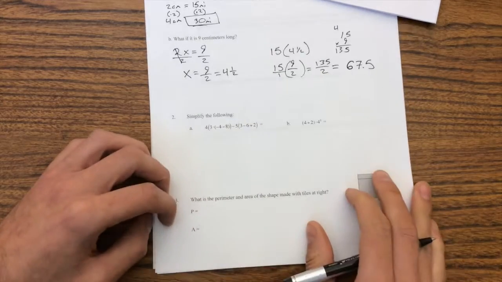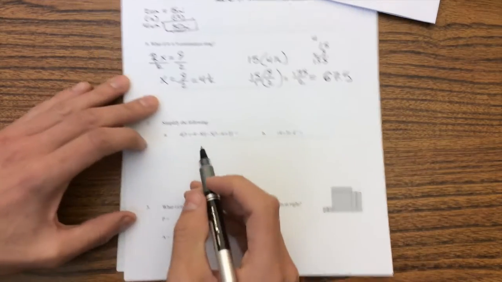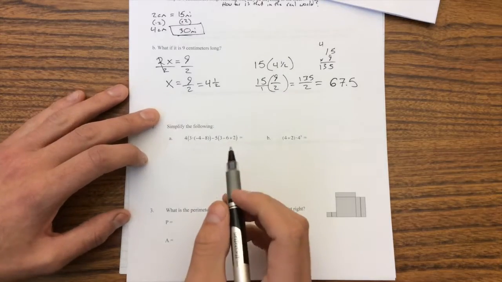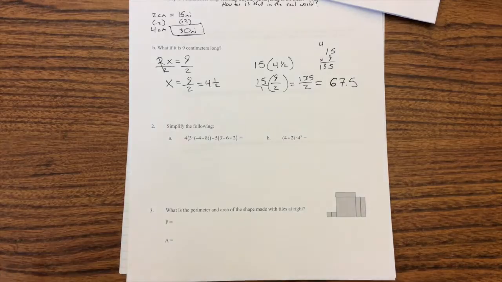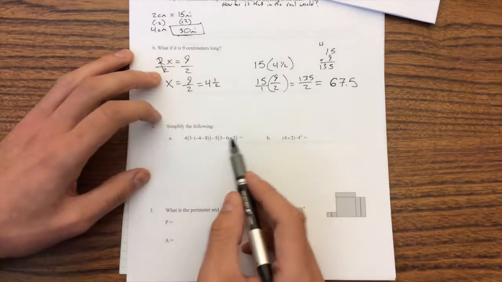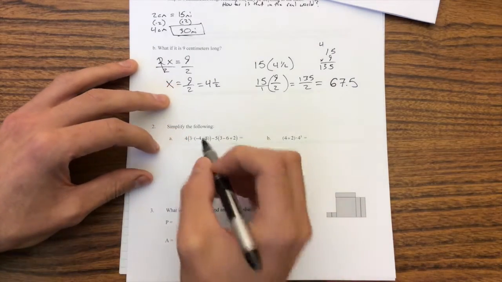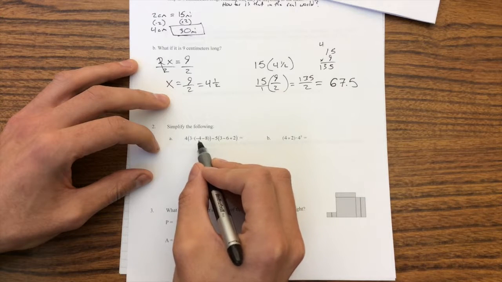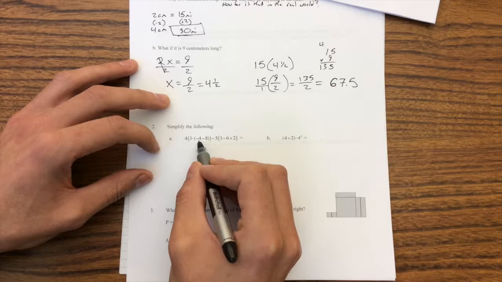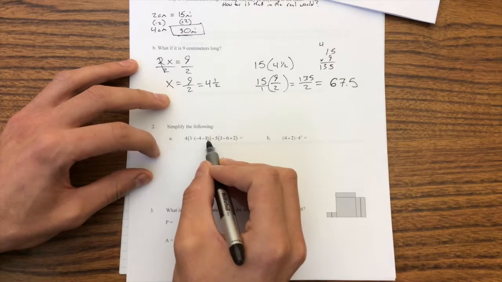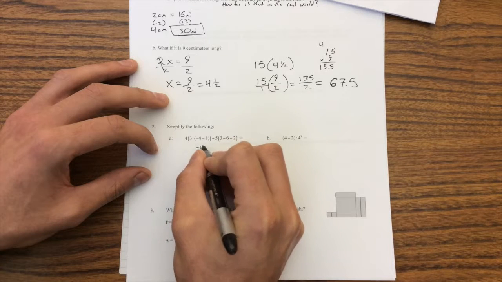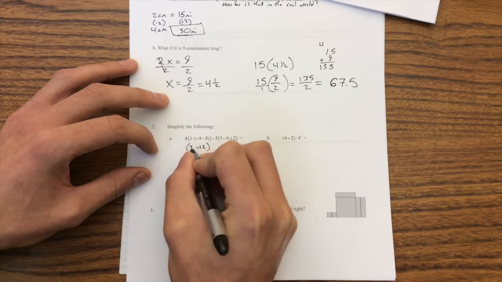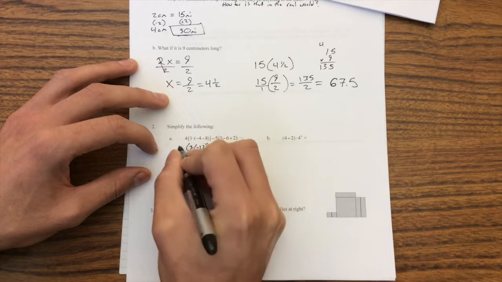All right, moving down to number 2. We have an order of operations problem here. There's a lot of parentheses in this one. Remember, in order of operations, we start with parentheses or grouping symbols, but we have to start on the inside of them, so the most inside one. In this case, I'm going to start over here where I see negative 4 minus 8. So I have 4 negatives. I'm taking away 8 positives. So I'm going to go further in the negative direction, and that's going to give me negative 12. I'm going to keep those parentheses.